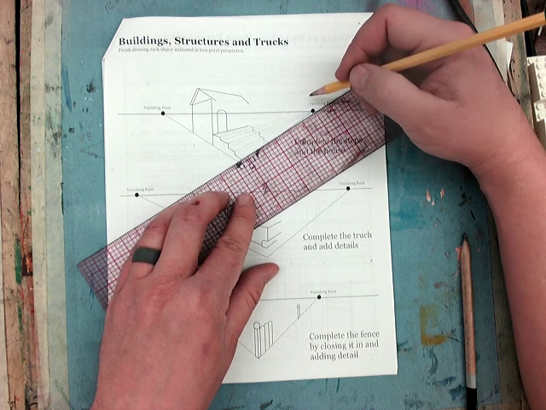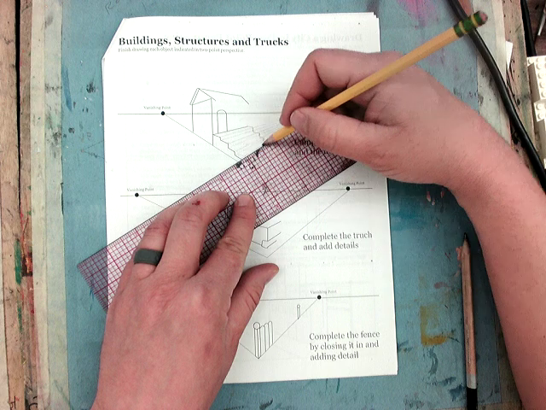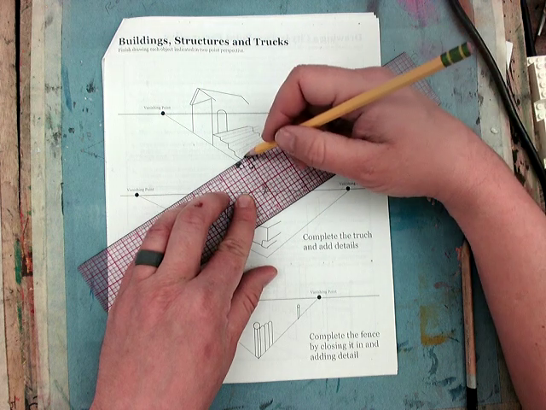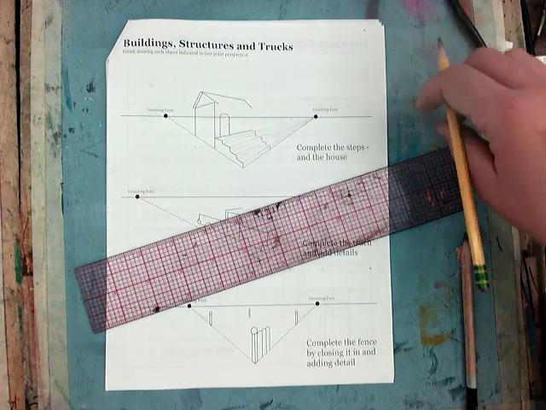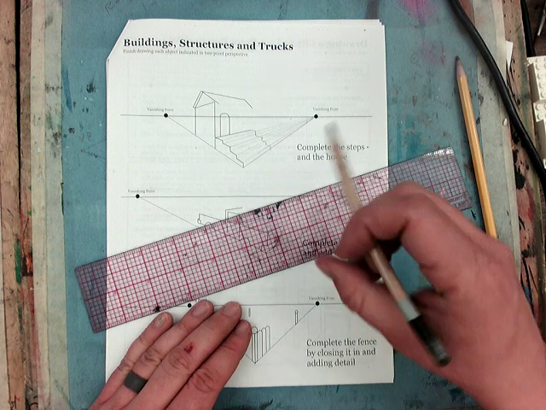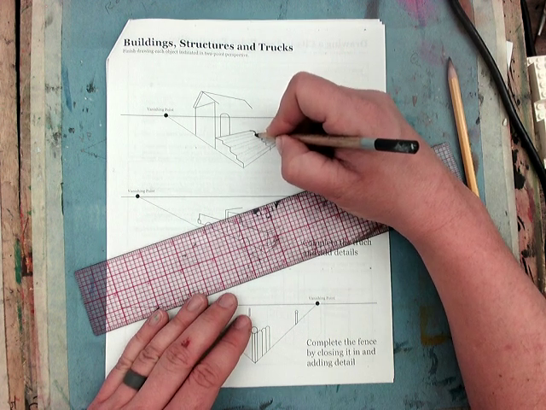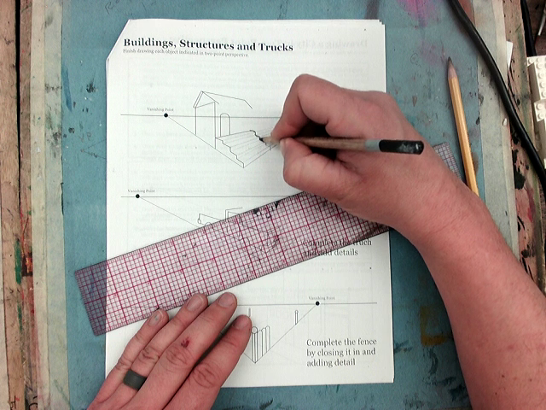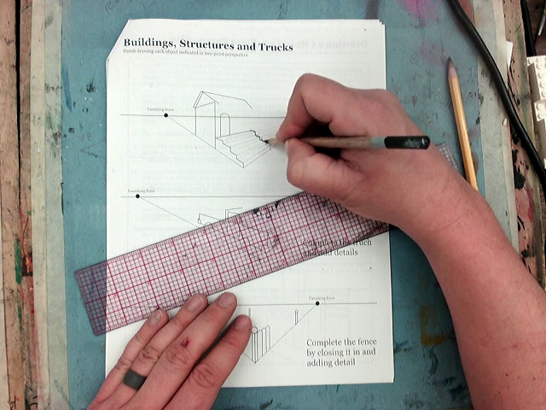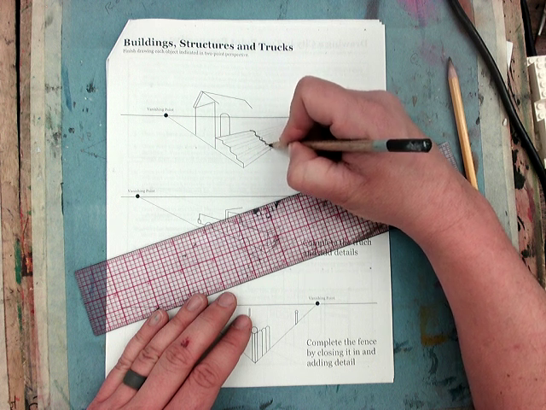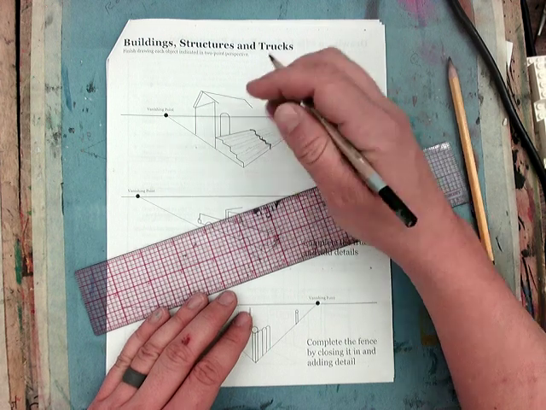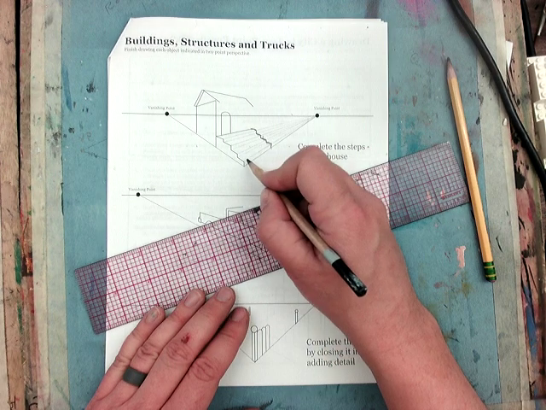Would you be able to draw the orthogonals first to help with these ones I'm doing right now? Yeah. Yeah, that'd actually be probably a better idea. Okay? So now I can draw these in with a little more confidence. All right, so there's my stairs.